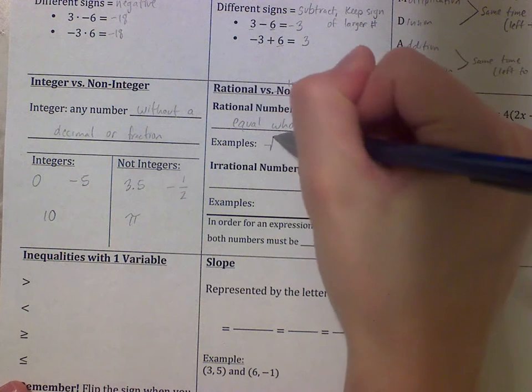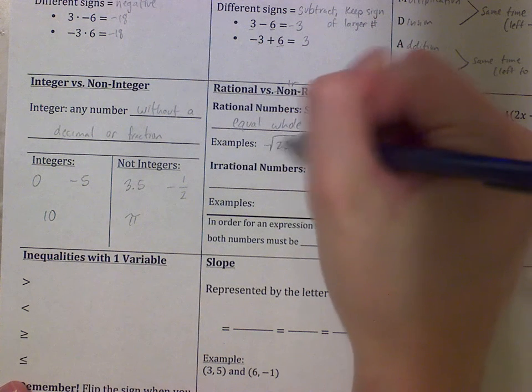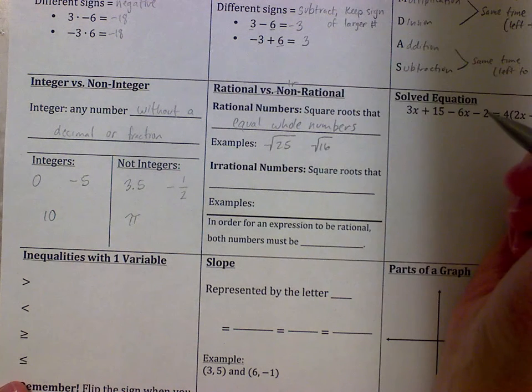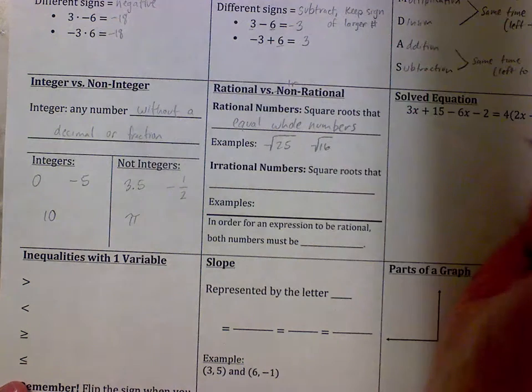So for example, the square root of 25. This is actually just the number 5. Square root of 16. This is the number 4. These are rational.